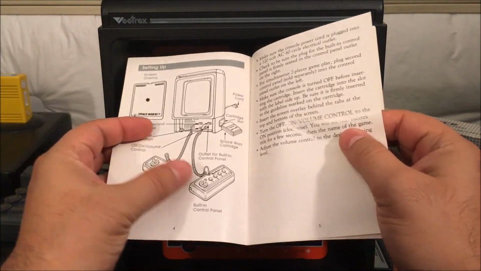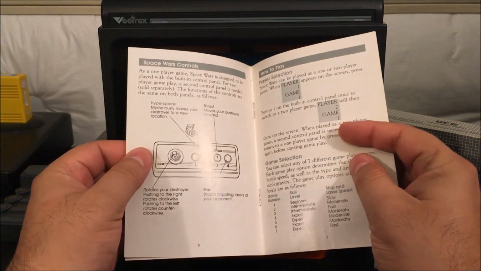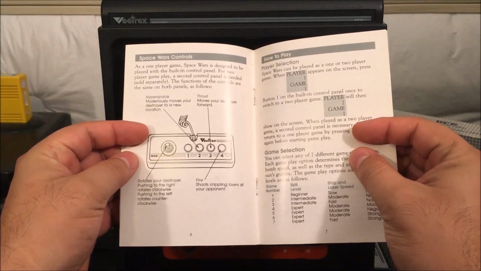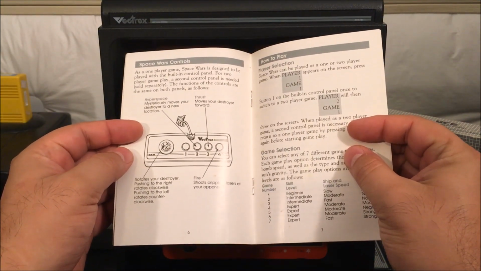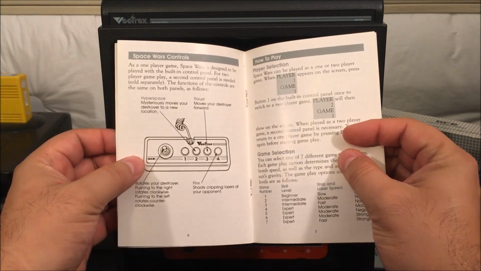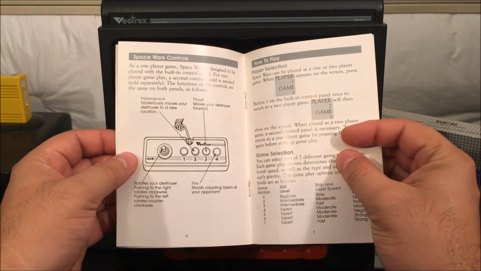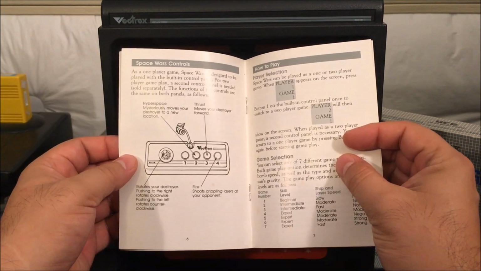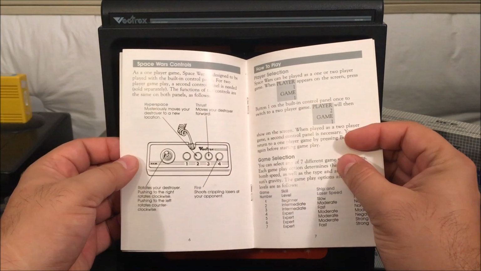And this is, again, there's a two-player version, so that's really cool. So the controls here, button 1 does nothing. Button 2 does hyperspace, which essentially is like a desperation button. You hit that and you disappear from where you are and you appear randomly somewhere else on the playfield.